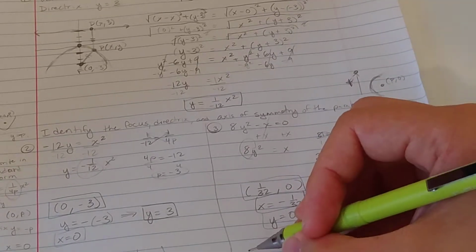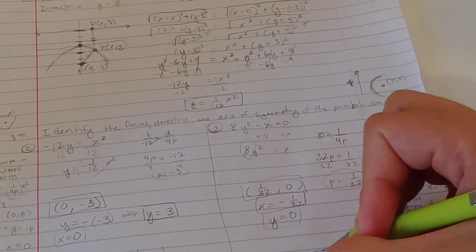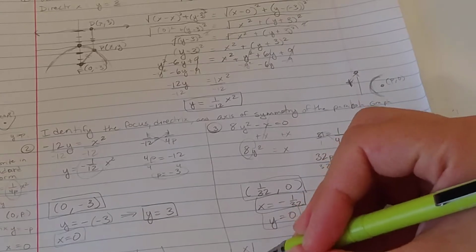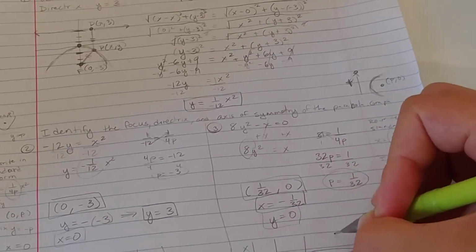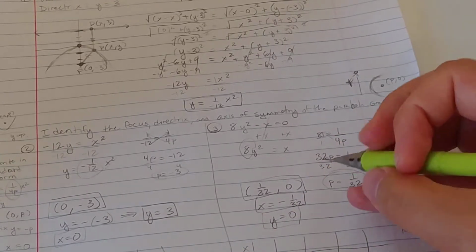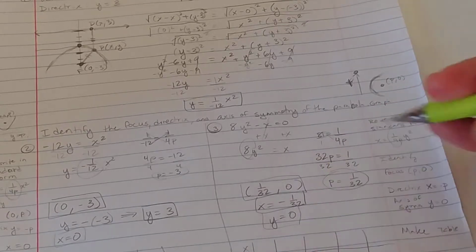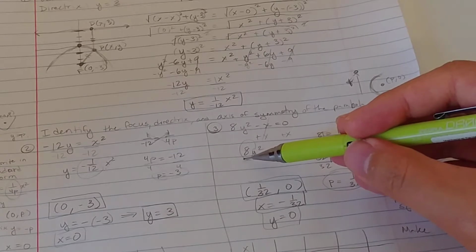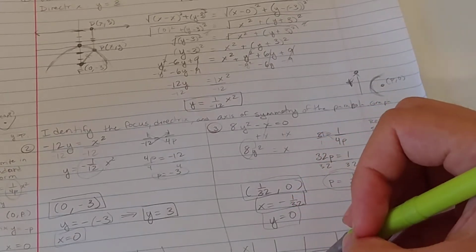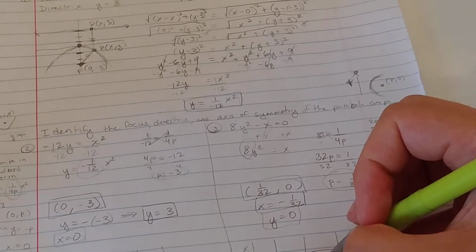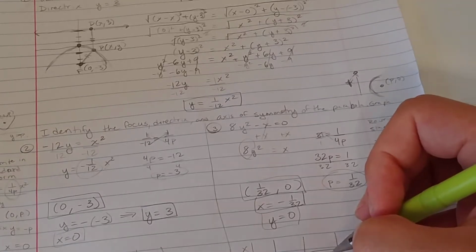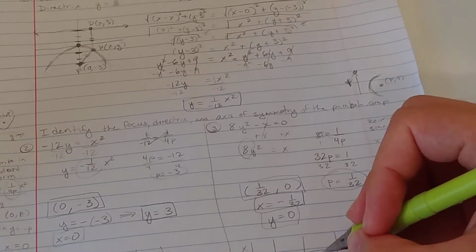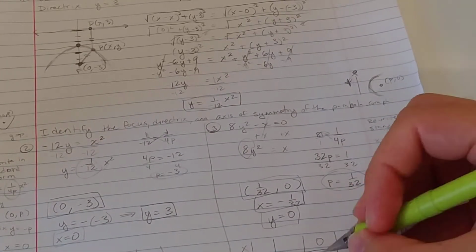Make a table. Let's make a table. IKEA time. X, Y. Okay, now this time, since we have x equals y squared, we're going to be putting numbers in for the y. Okay, so let's put 0, 0, since it's our vertex again.